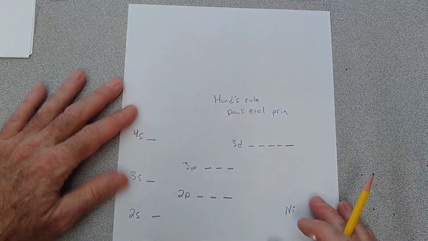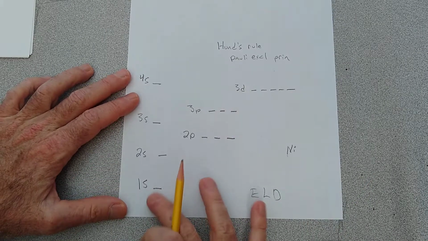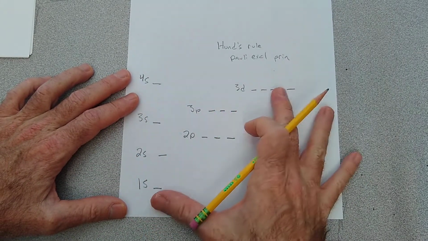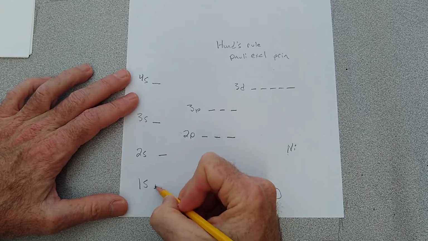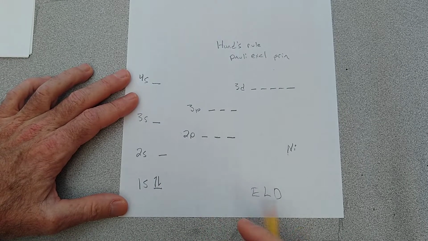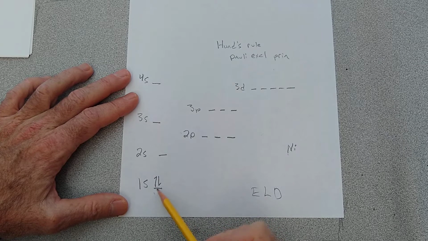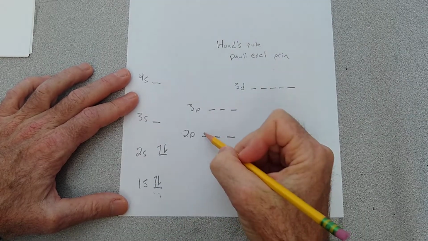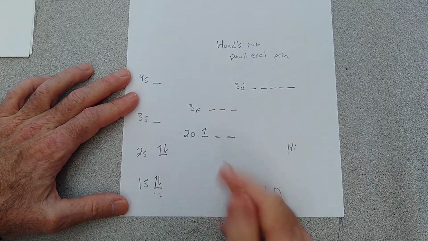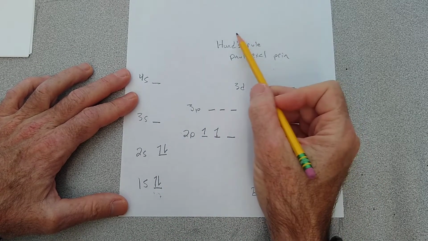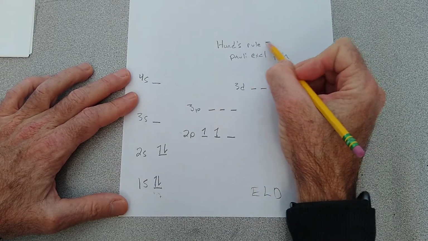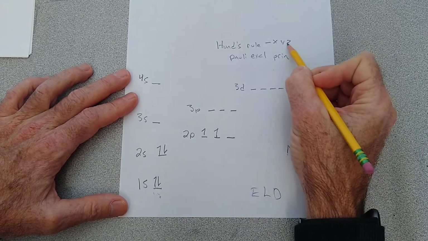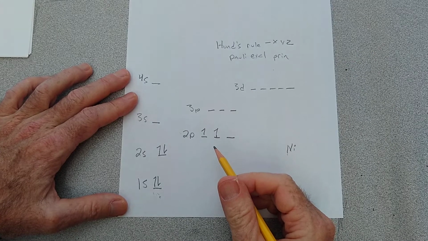Nickel's in position 3d8. So I'm going to work my way up this chart, starting from the inside and working my way out till I get to 3d8. 1s up, down. That's 1s2. The Pauli exclusion principle says only 2 electrons can fit on each orbital, and they must go in opposite directions. So that's the Pauli exclusion principle. 2s2, 2p up. And where does the next one go? That's right, it goes up here. That is Hund's rule.